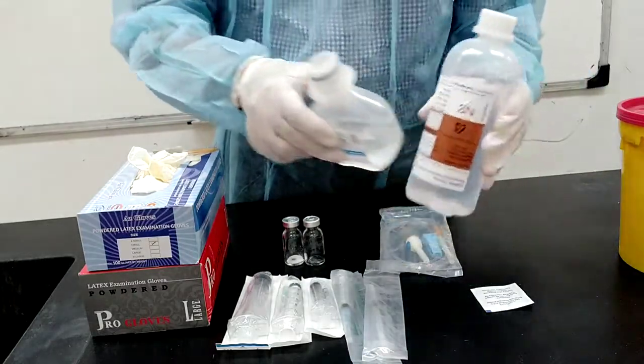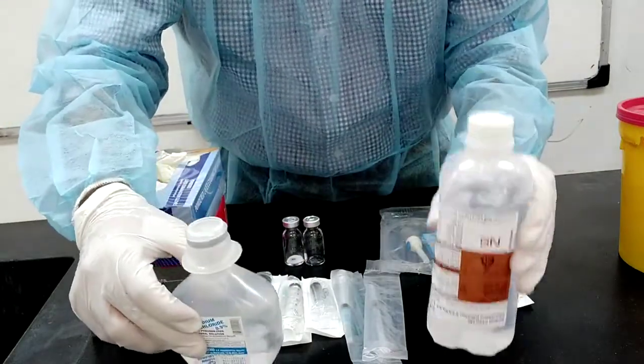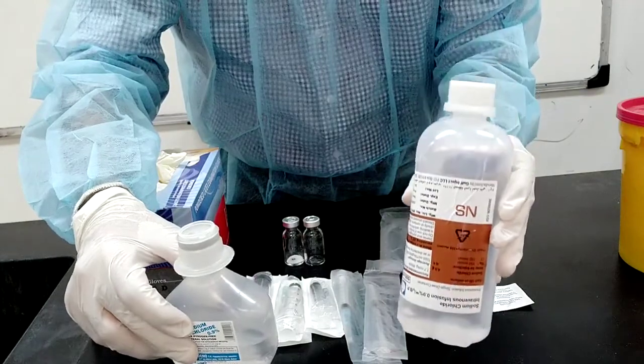Now this is called an IV bag. This is another volume of IV bags.